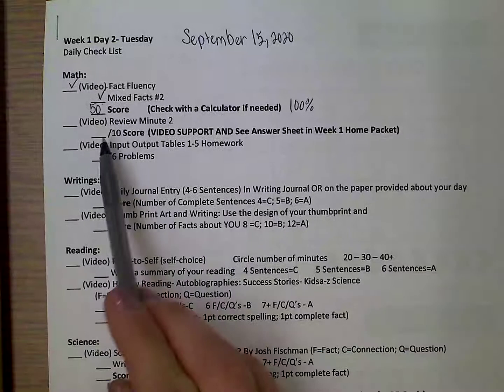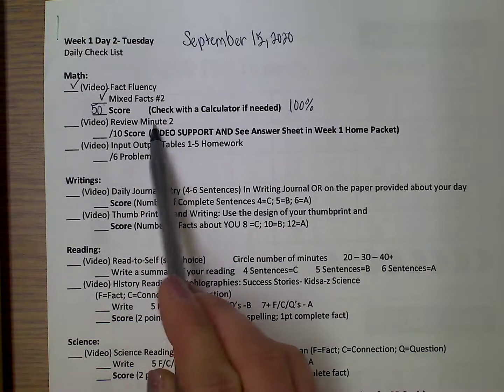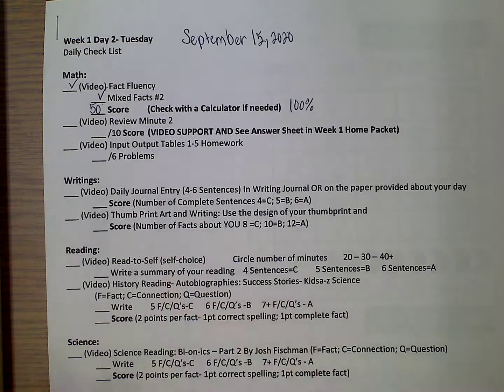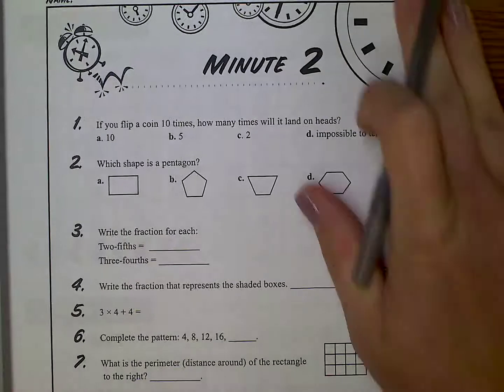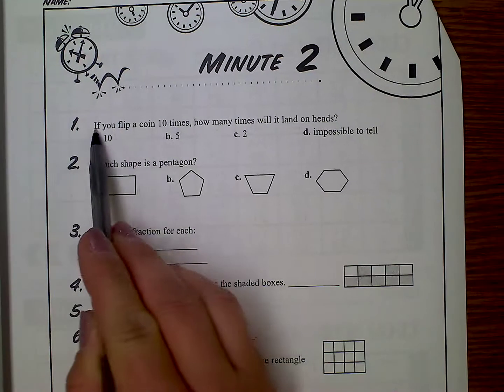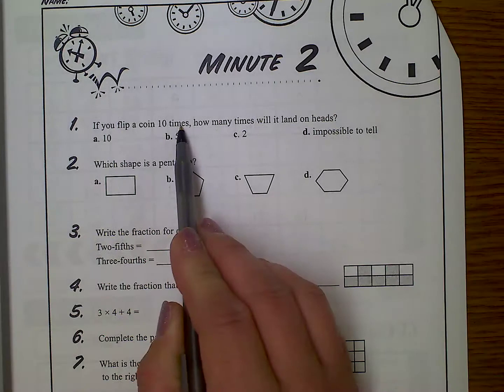Right, we're doing review. We're doing minute 22, which is review, and that looks like this. All right. Question number 1. If you flip a coin 10 times, how many times will it land on heads?